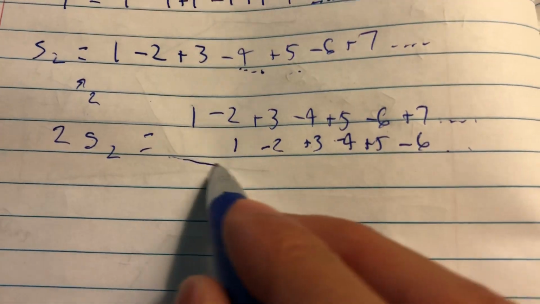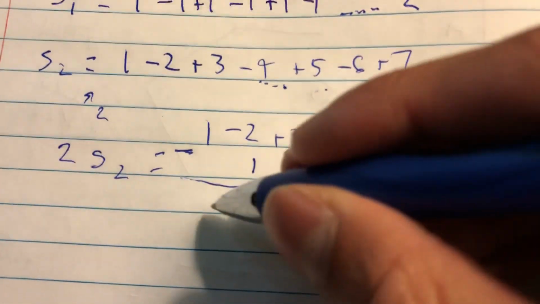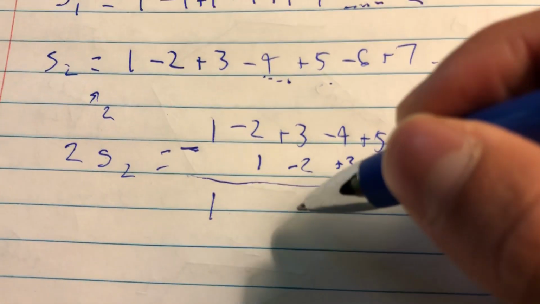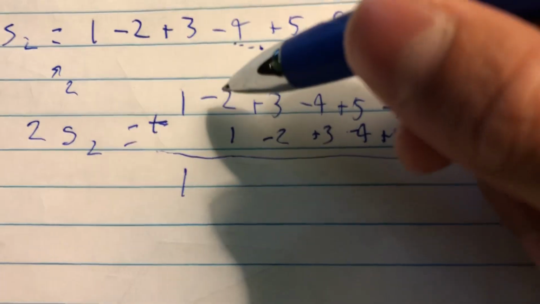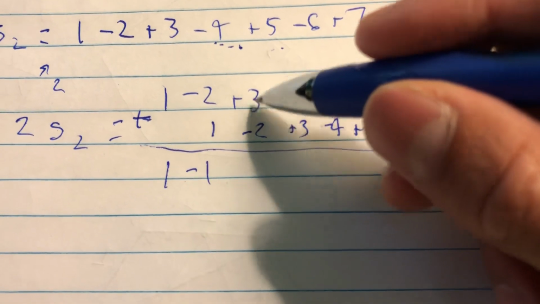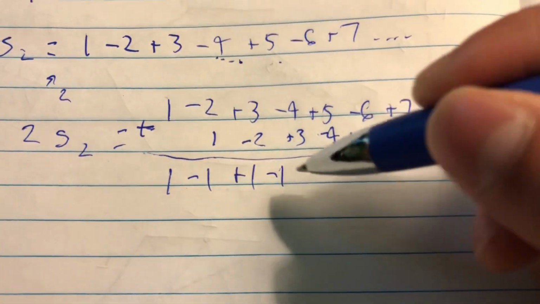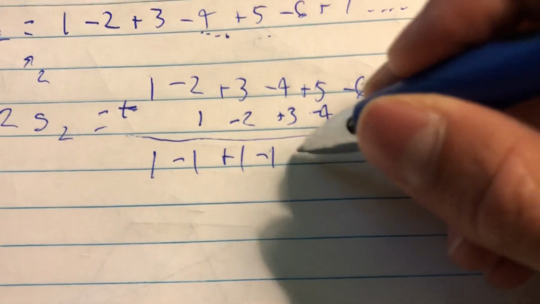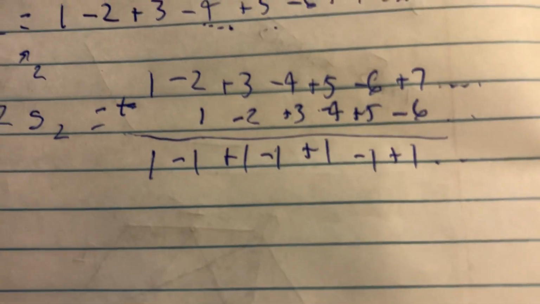And so what do we get when we do this? So 1 plus nothing is just 1. Negative 2 plus 1 is minus 1. 3 minus 2 is plus 1. Negative 4 plus 3 is minus 1. And look what we have here. We're going to keep going down. So plus 1, minus 1, plus 1, all the way down. Look what we have here.